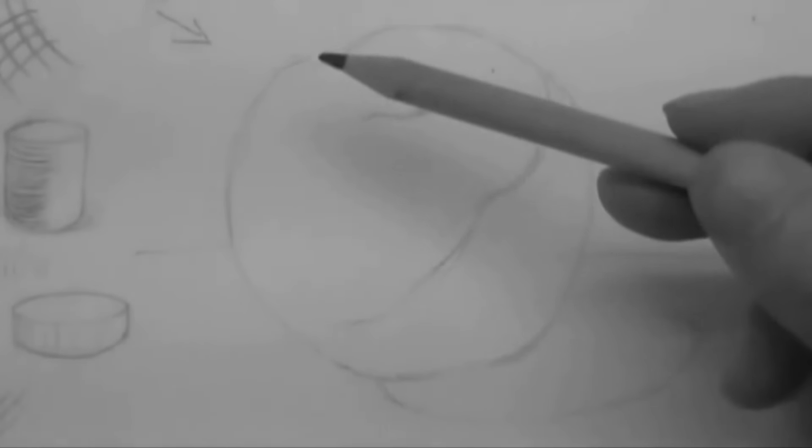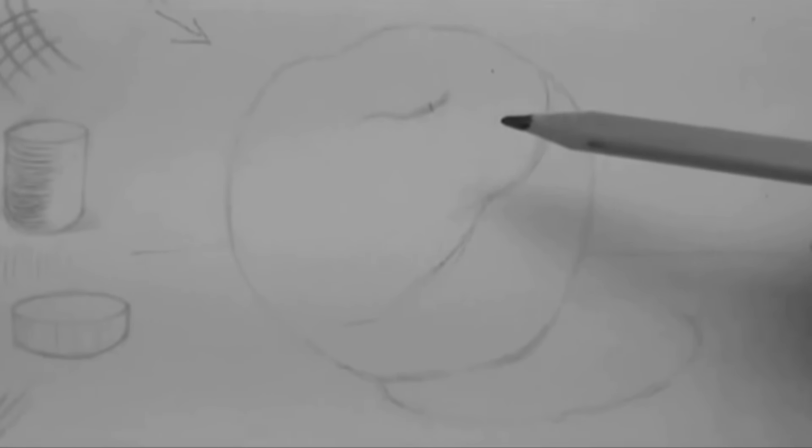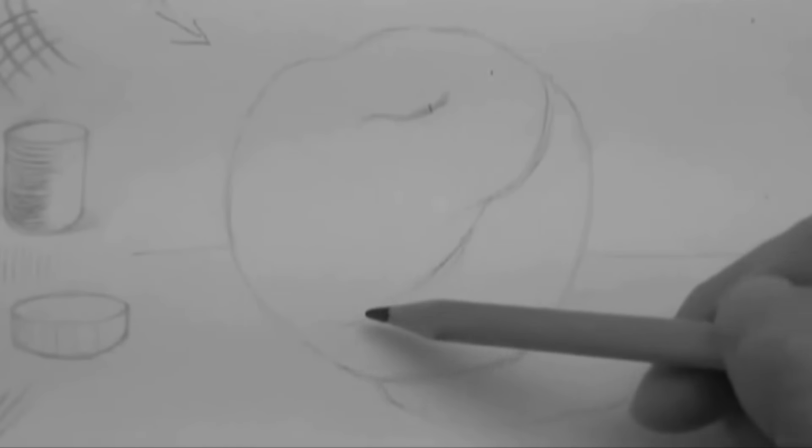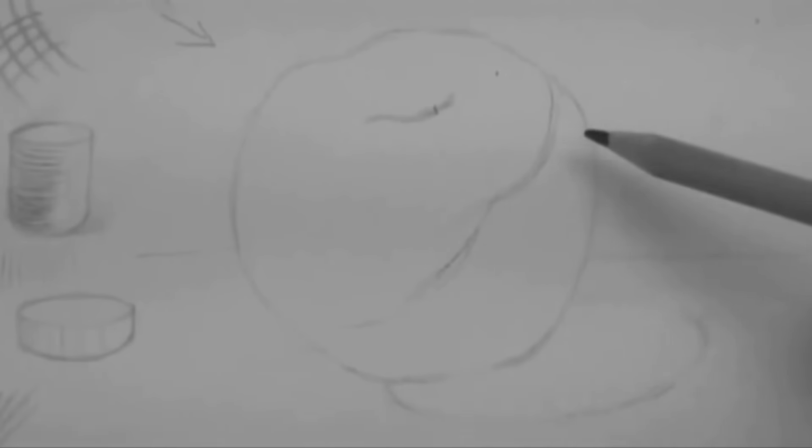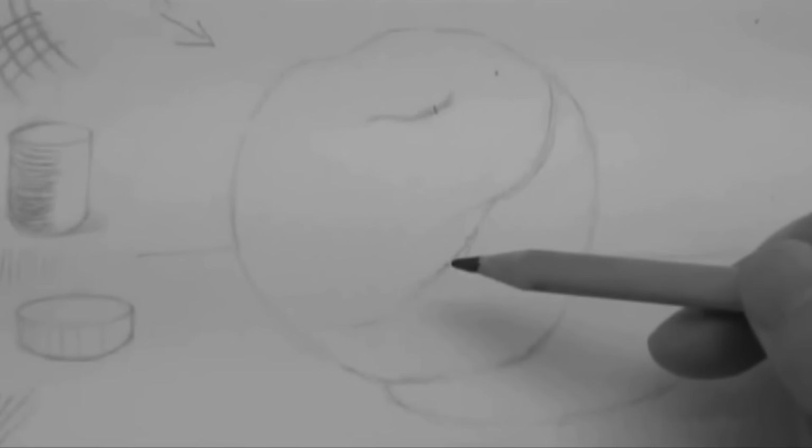Now I'll shade an apple using the techniques I just talked about. Here I've already outlined an apple. The light source comes from the left top. The light and shadow boundary separates this apple into two tonal zones, the bright side and the dark zone.